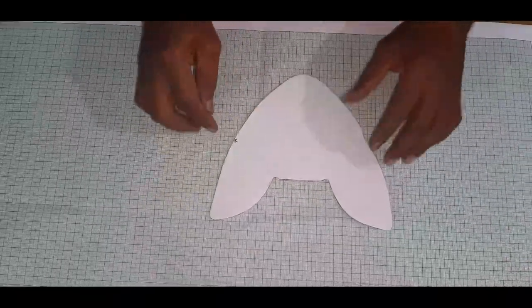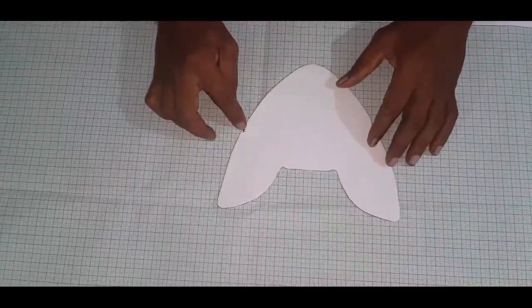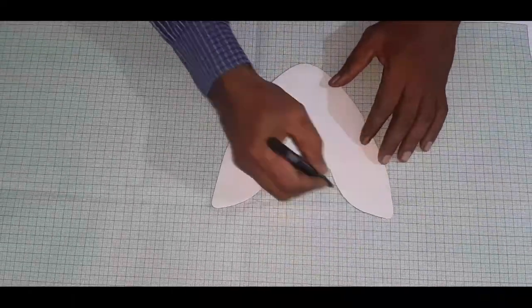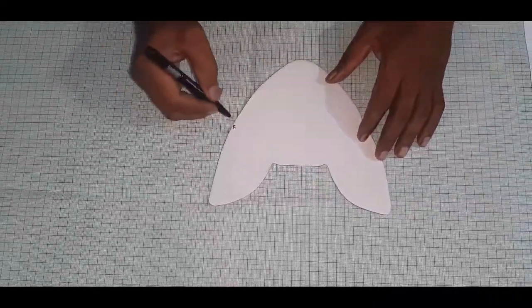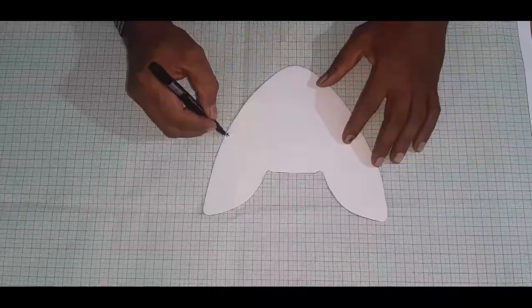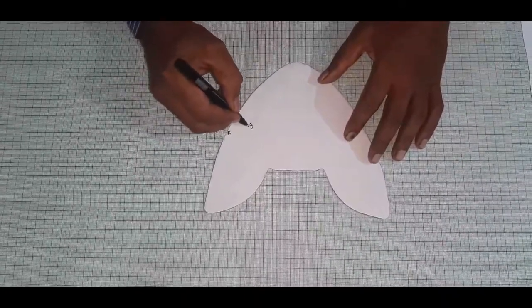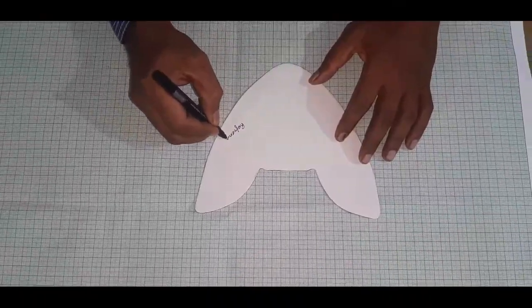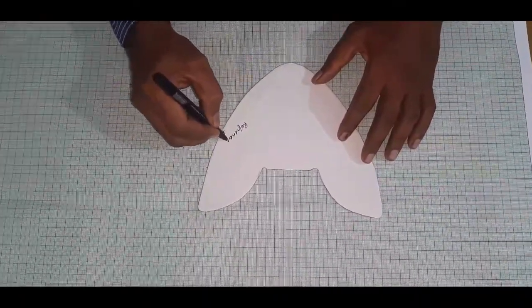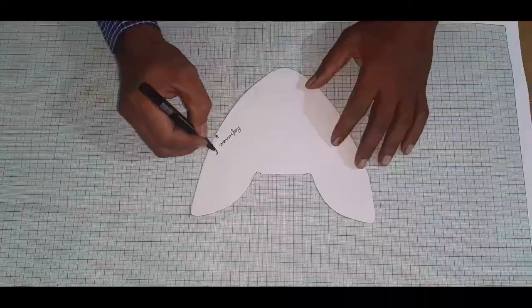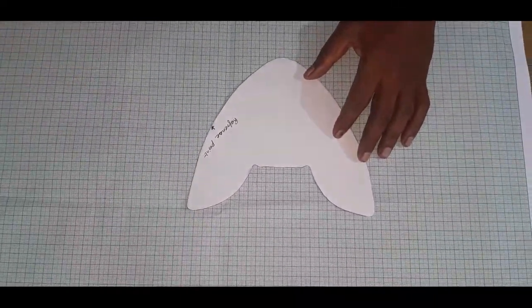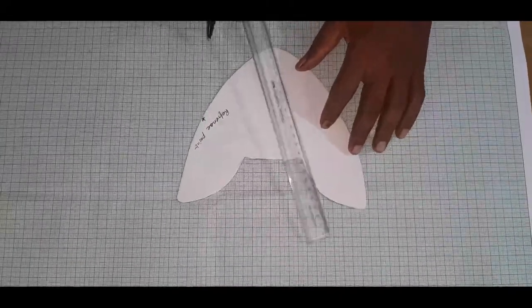So first you should take the pattern and mark the reference point. This reference point you can mark anywhere on the pattern, even the center you can mark. I have marked the reference point here. Next you draw a straight line.